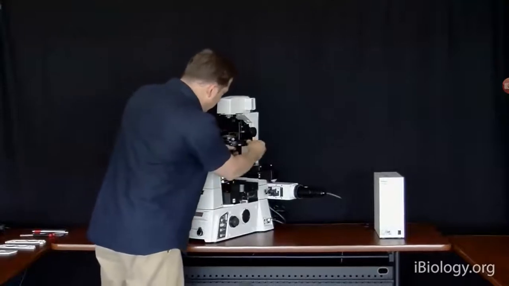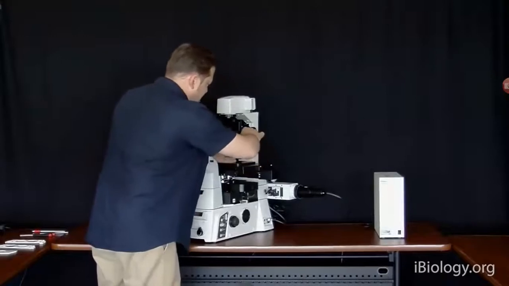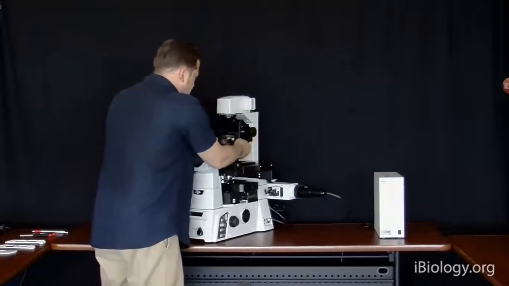So now the condensing system, the condenser itself, which we call a universal condenser, comes off with a single screw.